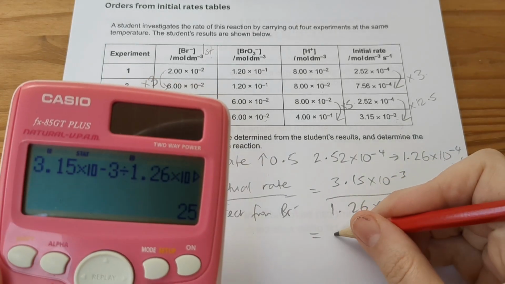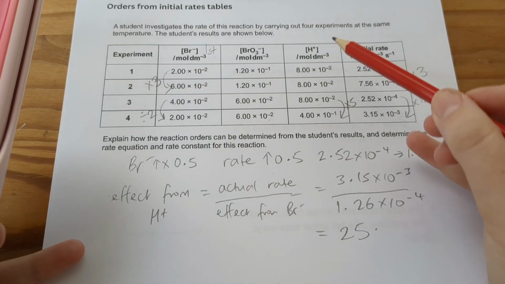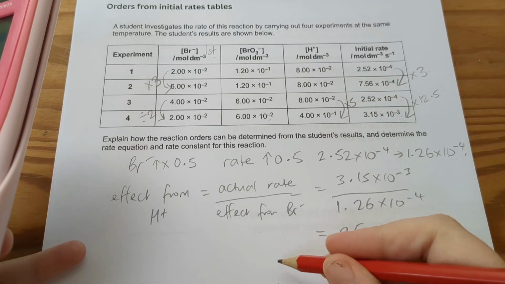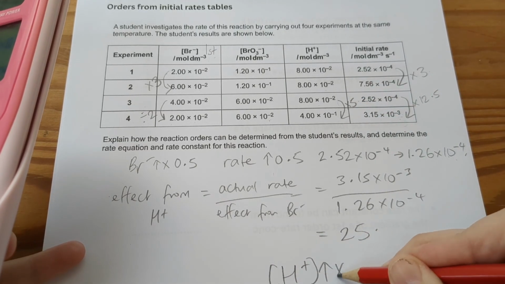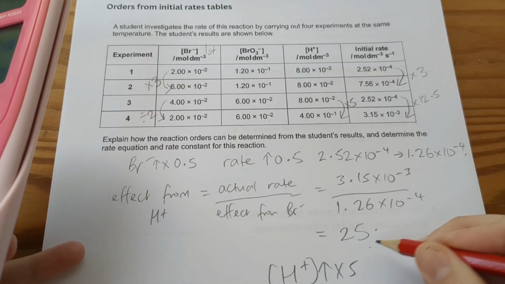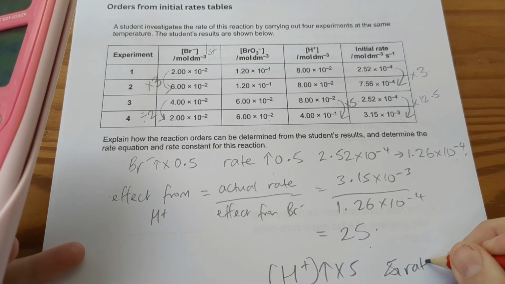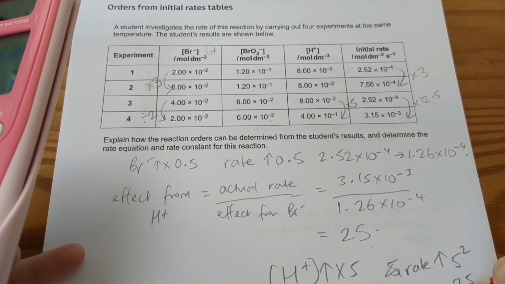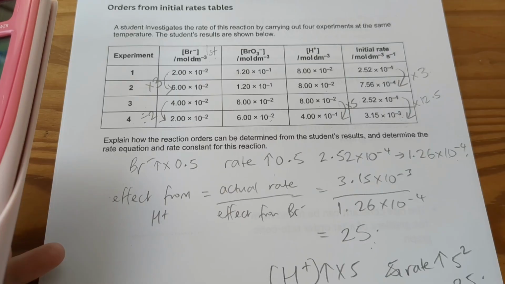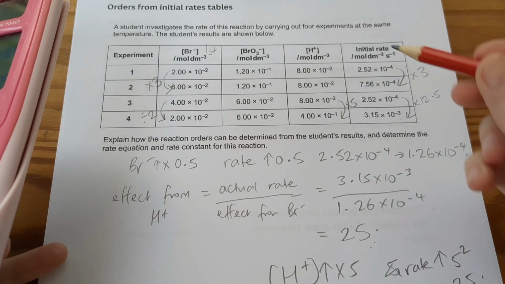25. You might be thinking, well, what now? We can see that the concentration of H plus is going up 5 times. And if we look at 25, the rate is going up by 5 squared, which is 25 times. So that means the order with respect to H plus is second.